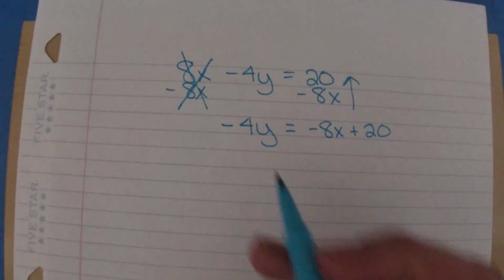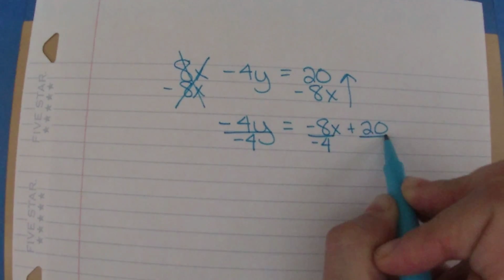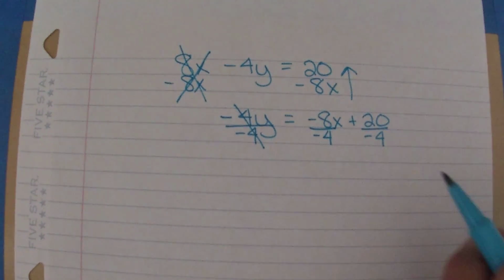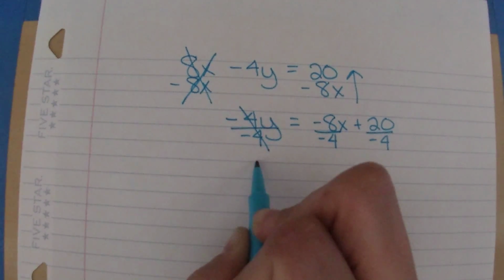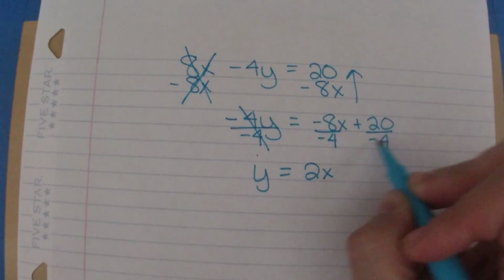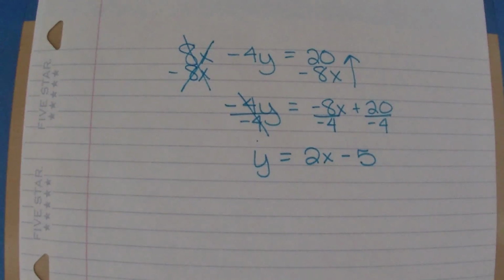Then we will go through and we will undo multiplication with division. We're dividing in all three places. A negative divided by a negative is a positive. Positive divided by a negative is a negative. And then we would be able to graph in that format.